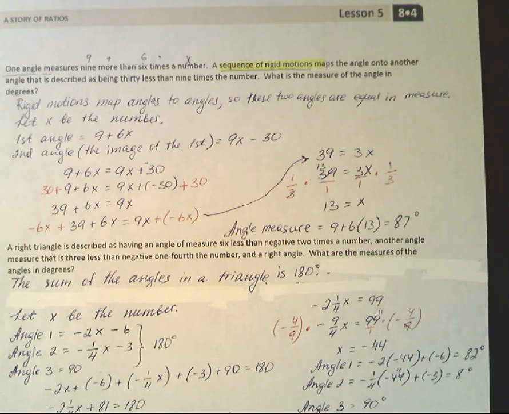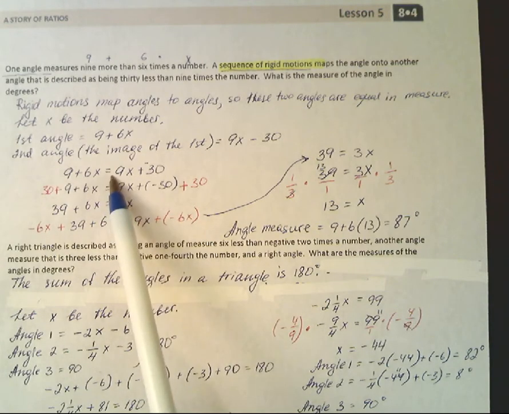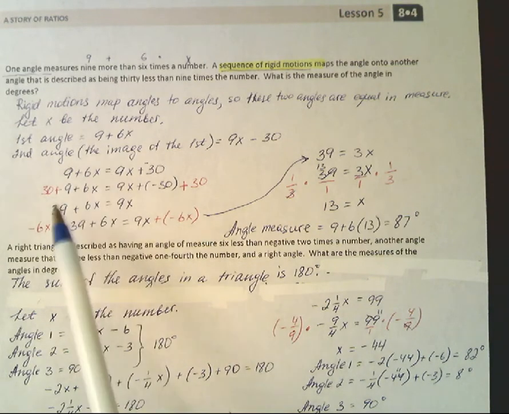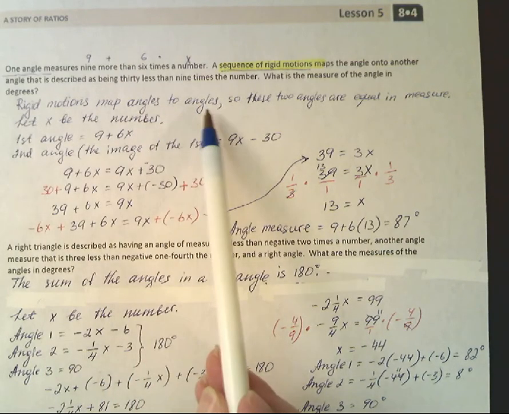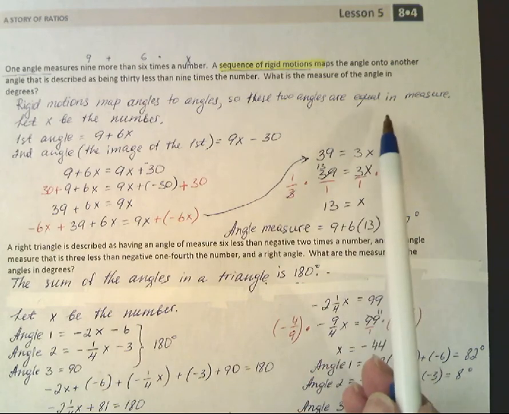Okay. From our module 2, we know that rigid motions map angles to angles, preserving their measure. So rigid motions preserve the measure of angles. It means that one angle will equal the other one. Okay? That's why you would equal them together. So what I wrote here is rigid motions map angles to angles. So these two angles are equal in measure.